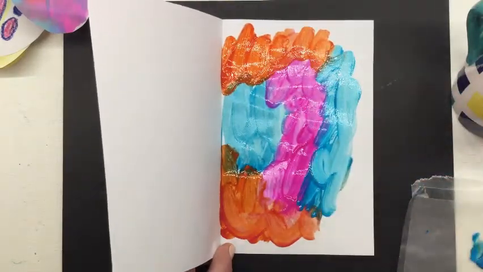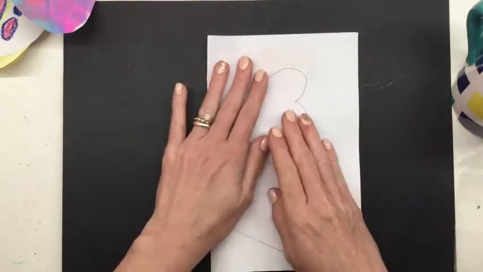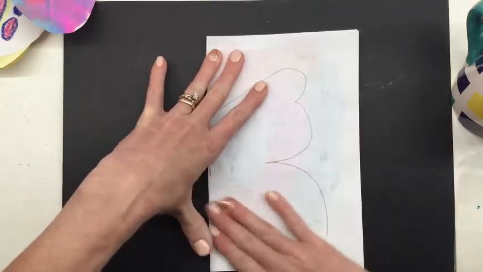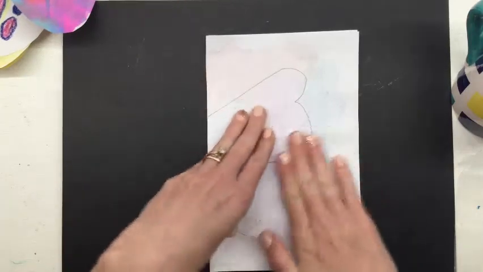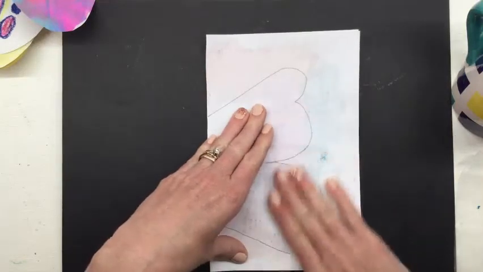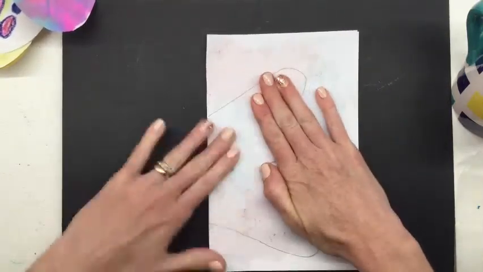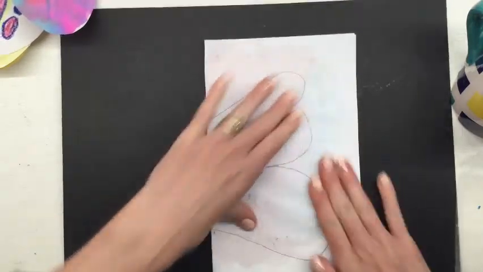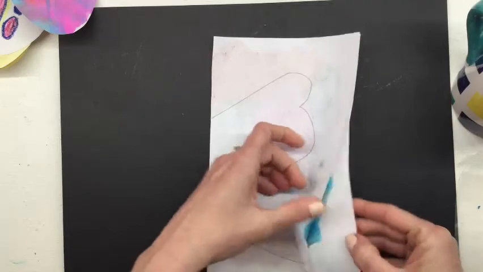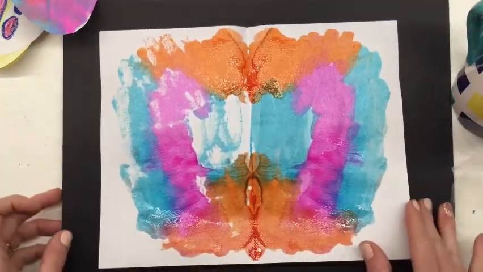All right, so I have my paint on one side of my paper. I'm going to fold it over and I'm going to gently rub all over my paper. This is letting the paint do the symmetry for us. Once you feel like you've rubbed every part where you laid the paint down, we can open it up and take a look. So cool.